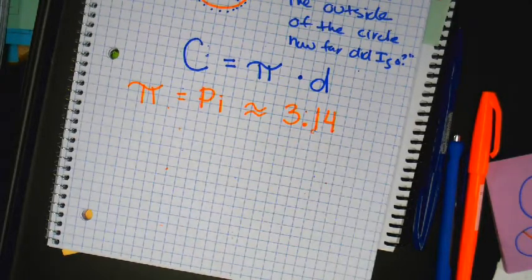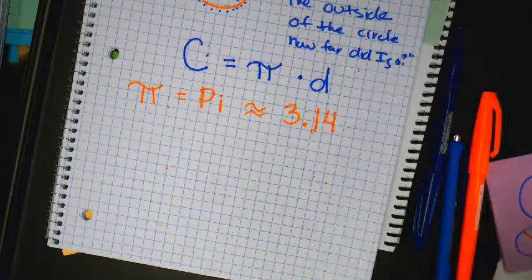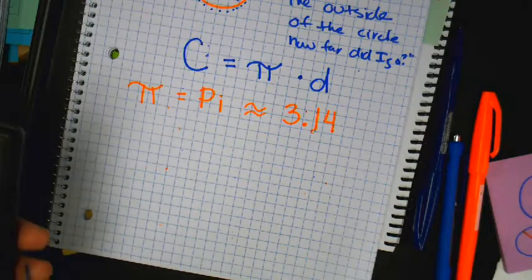Wait, are we going to be using this in high school? Yeah, when you get to geometry. So why are we learning about it in 7th grade? Because they need you to learn the easy part. Because in geometry, it gets a lot harder. Santiago, don't distract people.